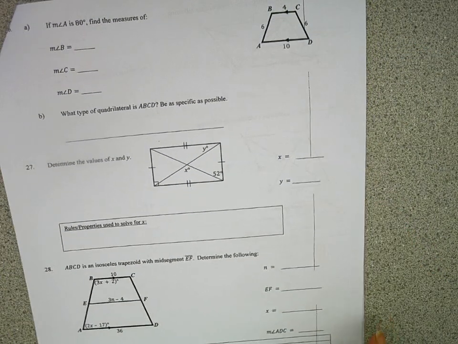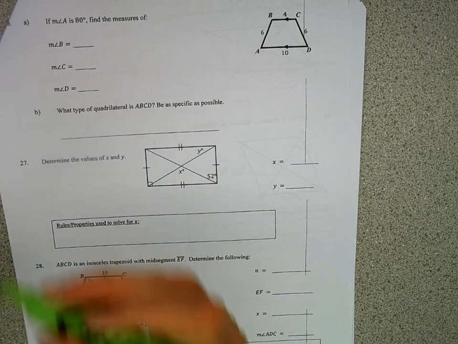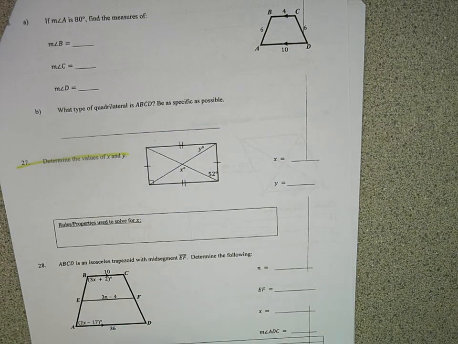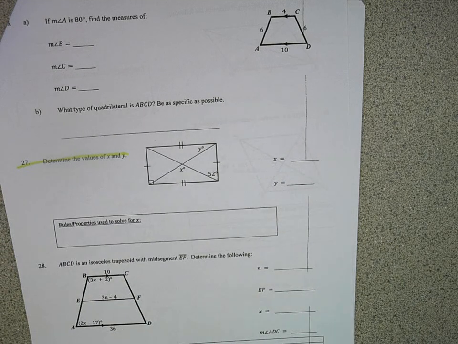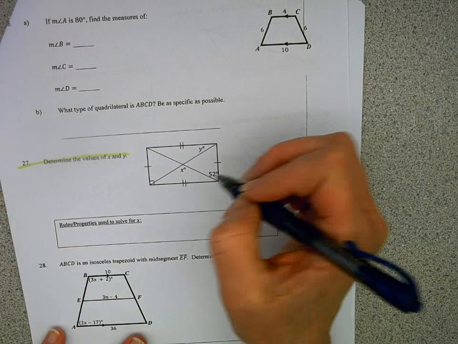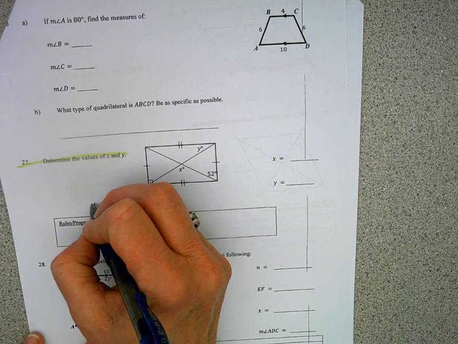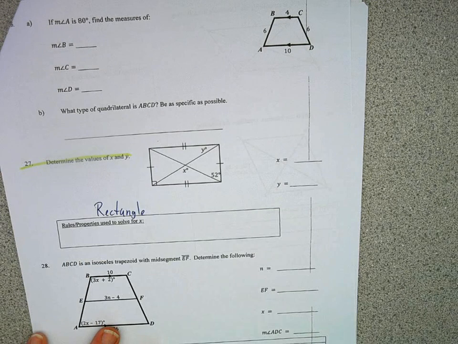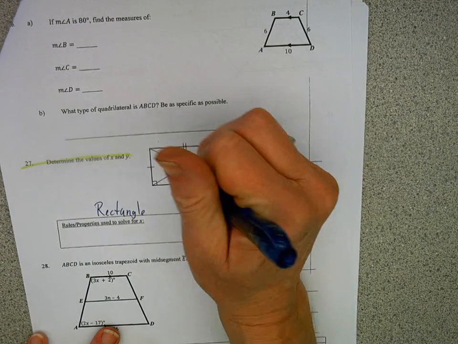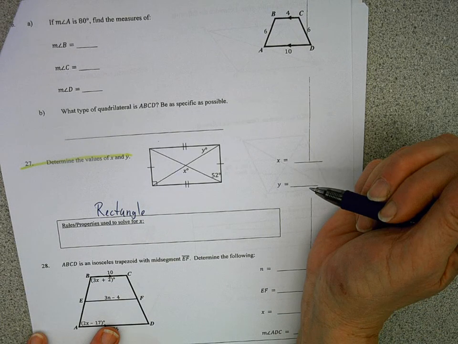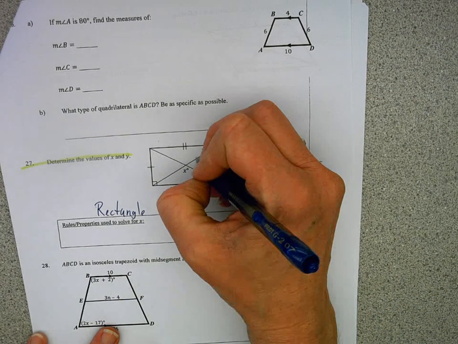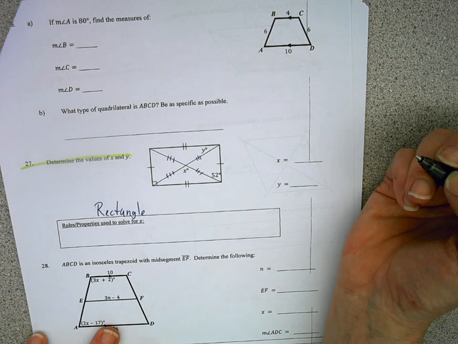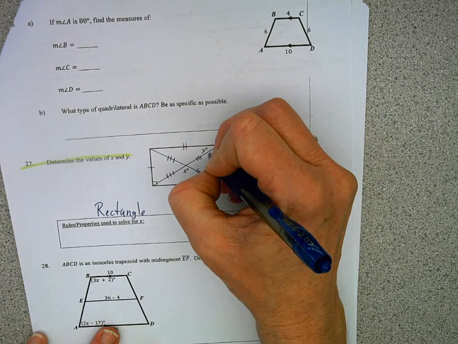And I want to talk about number 27 because on the group quiz you guys missed that a little bit. Okay, so first of all, this is a rectangle. It will ask you on the quiz and ask you on the test. A rectangle does not mean this is 90 degrees. A rectangle means you have isosceles triangles because all your diagonals are congruent and they're bisected. So if that's 52, that's 52.